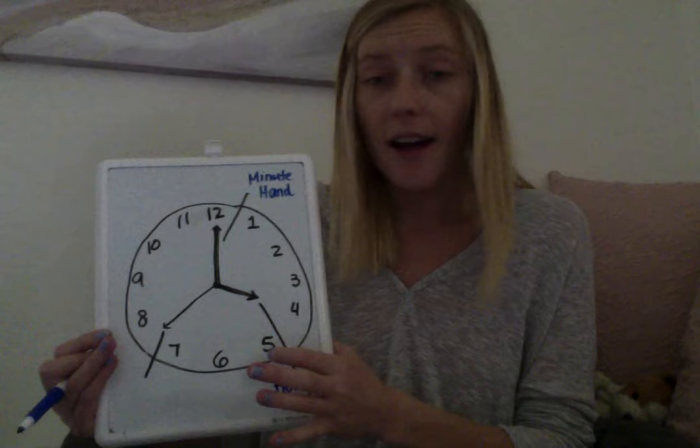That one's going to move the fastest and tell us how many seconds in the minute. So right now this clock reads 4 o'clock. The minute hand is up here on the 12, and the hour hand is down here on the 4.